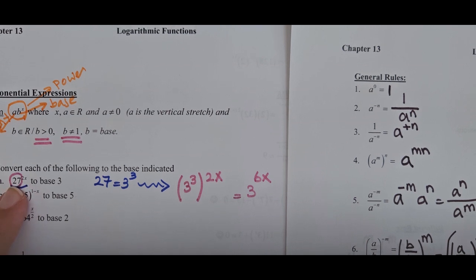The only difference is that here the base is 27, and here the base is 3. The reason why we're changing the base is that sometimes working with smaller bases is easier. Sometimes we want to simplify or solve an equation. It depends on the application. Let's move on to the next question.